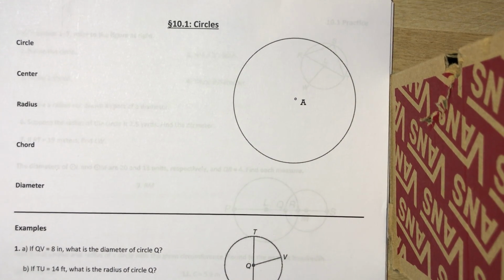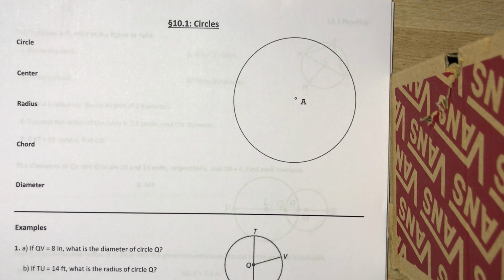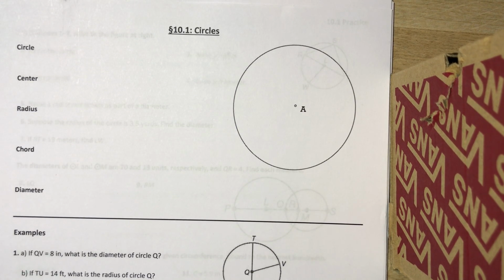I'm going to be teaching you the next unit that we're talking about, and it's going to be all about circles. Now, I'm not as fancy and high-tech as Mrs. Mull, but I think I'm going to get my point across just fine, like we would in class.